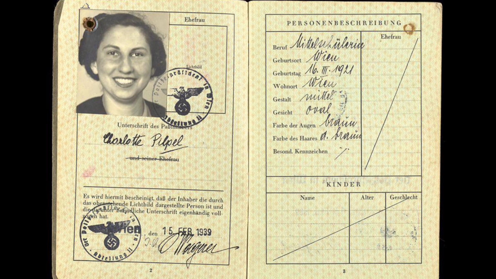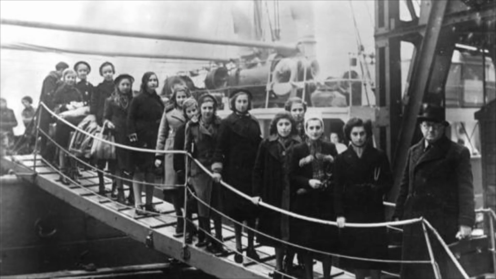Immigration restrictions. The Nazi regime imposed restrictions on Jewish emigration, making it difficult for Jews to leave Germany and escape persecution. The introduction of quotas and bureaucratic hurdles hindered attempts by Jewish people to seek refuge in other countries.